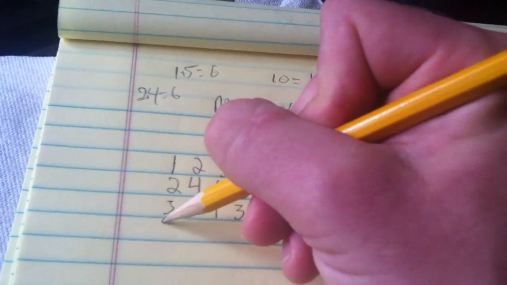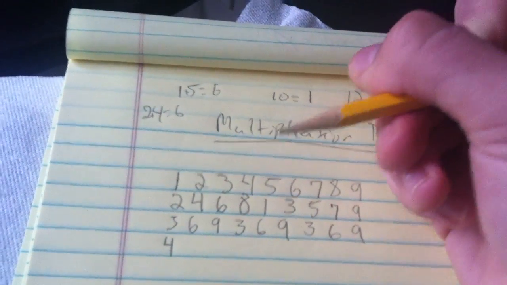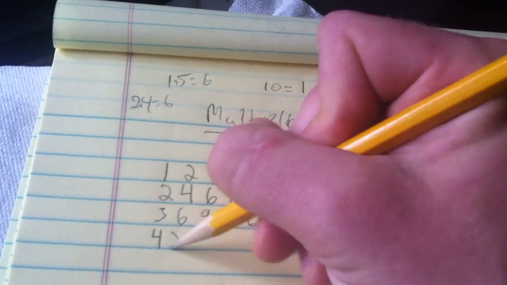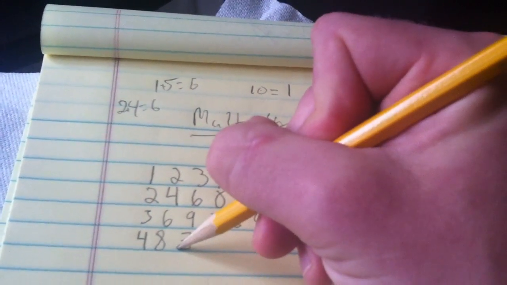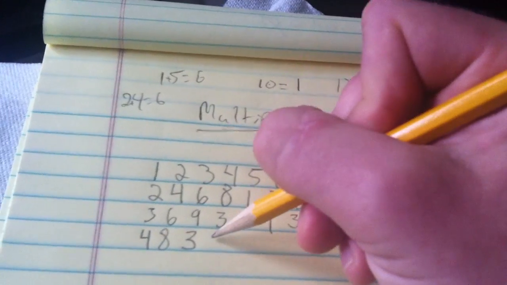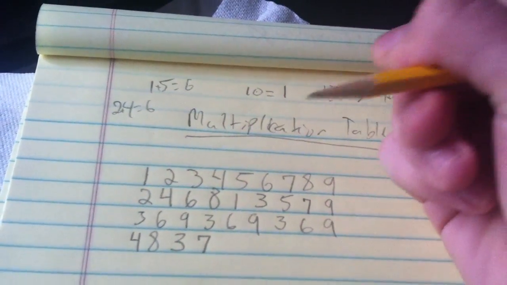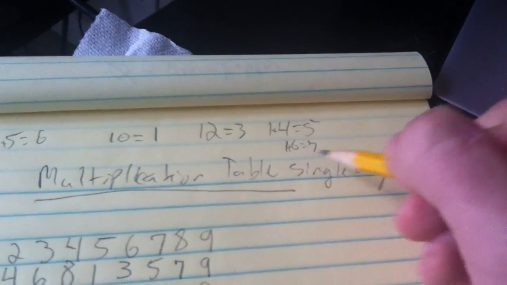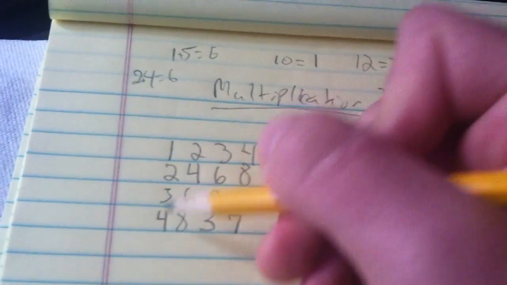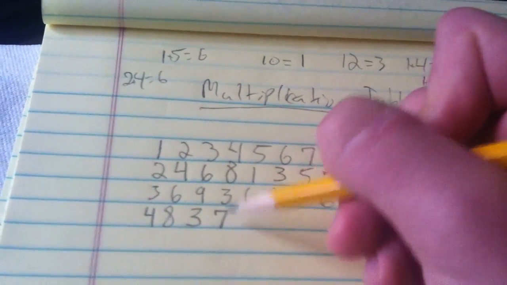Now let's do the 4's. 1 times 4 is 4. 2 times 4 is 8. 3 times 4 is 12. 1 plus 2 is 3. 4 times 4 is 16. Again, 16 is 1 plus 6 is 7, so we'll put a 7 for 4 times 4. It's going to be 7.